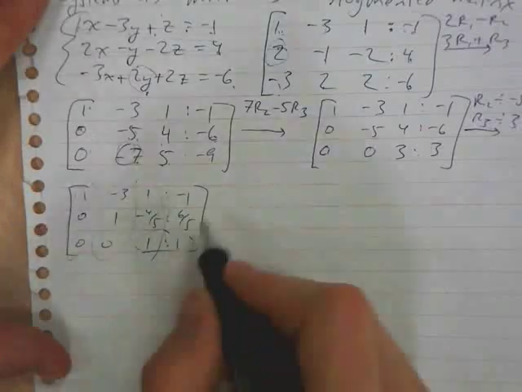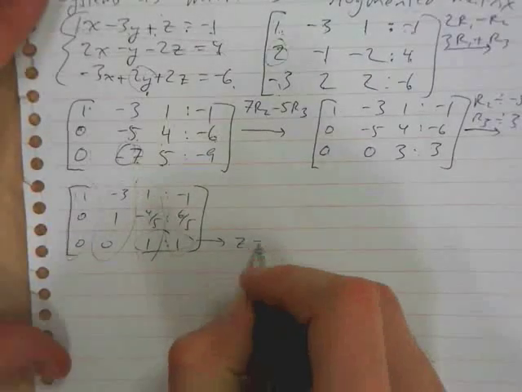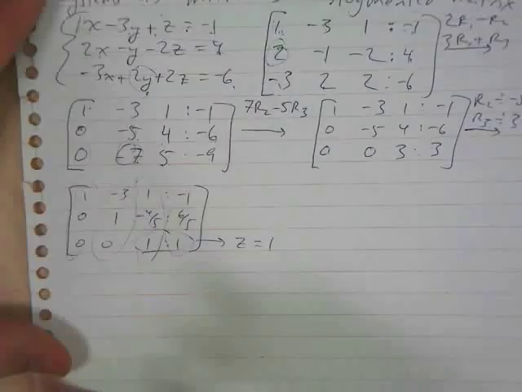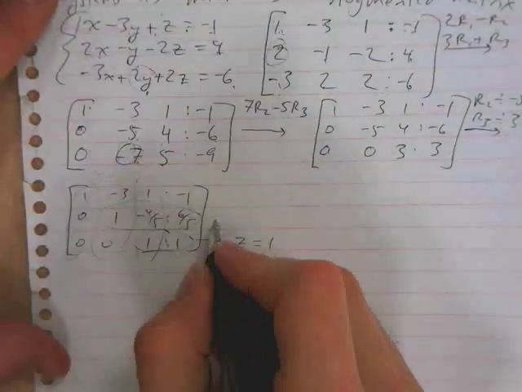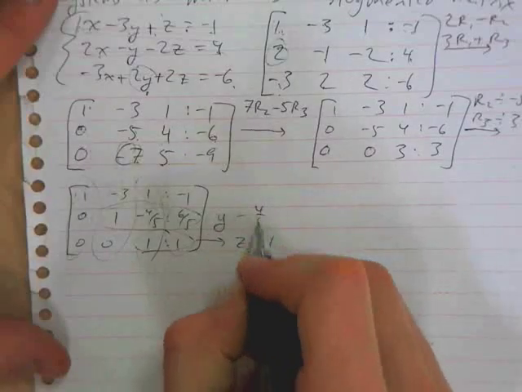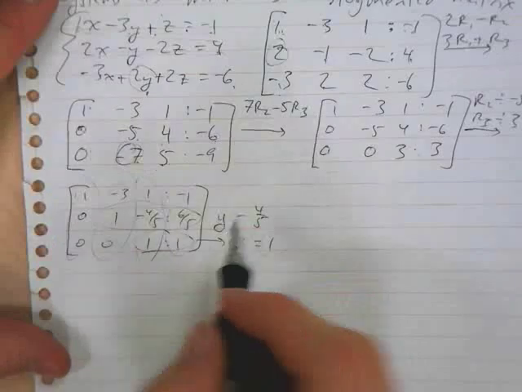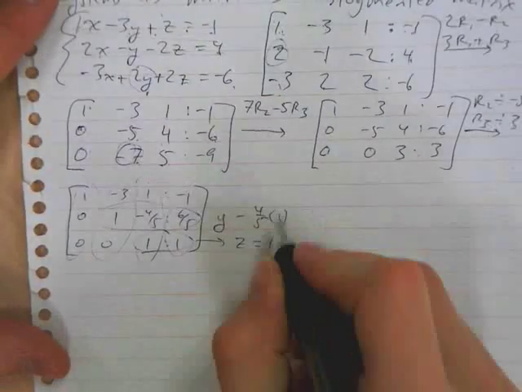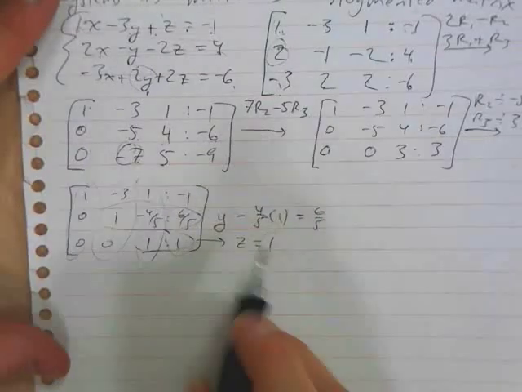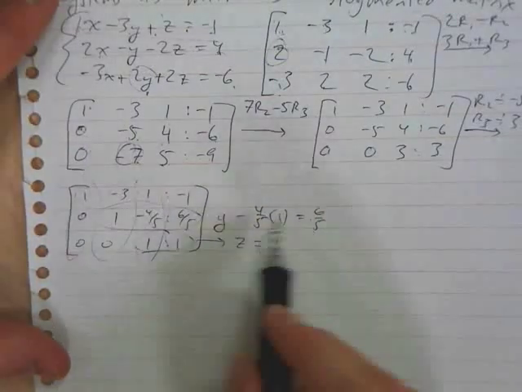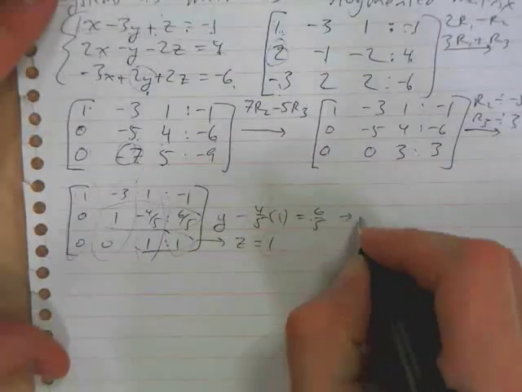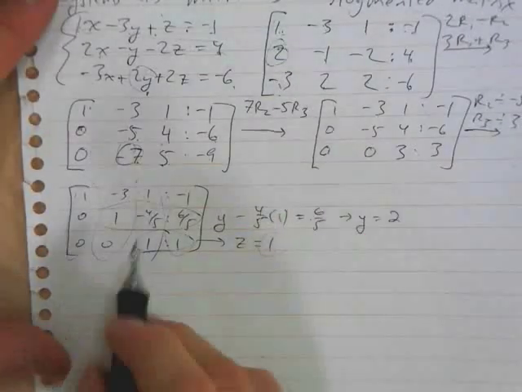So what this represents here is z equals 1. So we have z equals 1. What this represents is y minus 4/5 times z, which is 1, so that stays 4/5, equals 6/5. So we can add the 4/5 over and get that y equals 10/5, which is just 2.